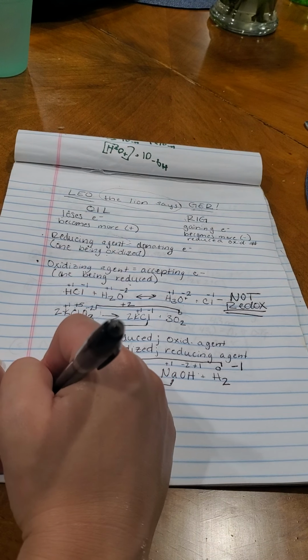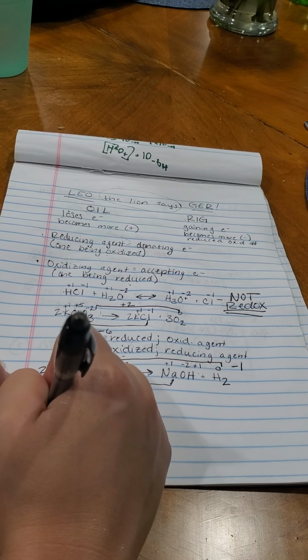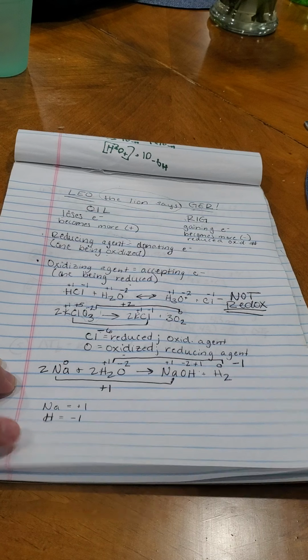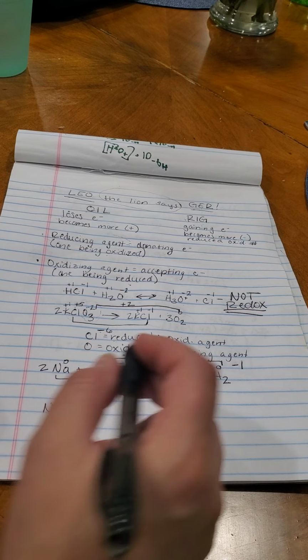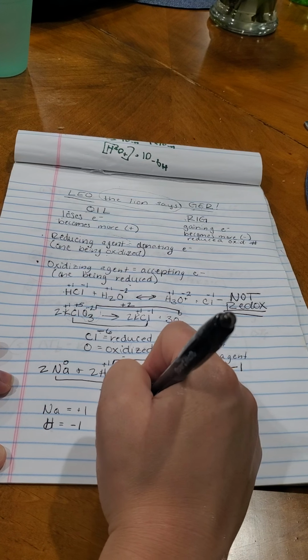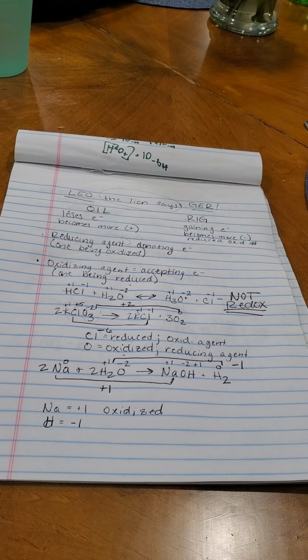So sodium is +1, and then hydrogen is 0, okay? So since sodium is losing electrons, oxidation is losing, or LEO, lose electrons, oxidized.